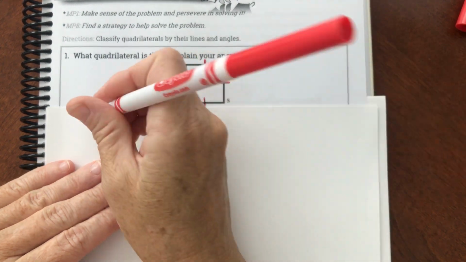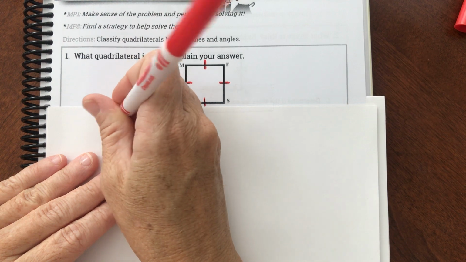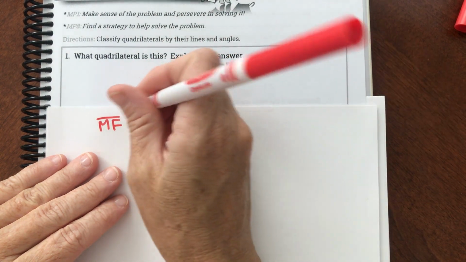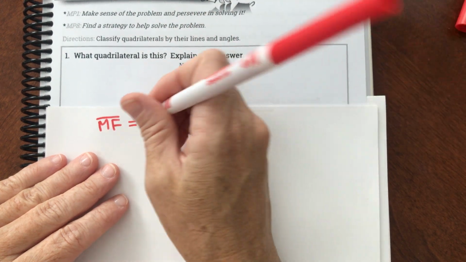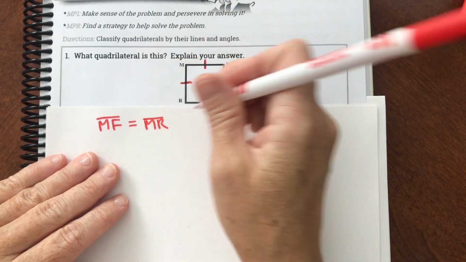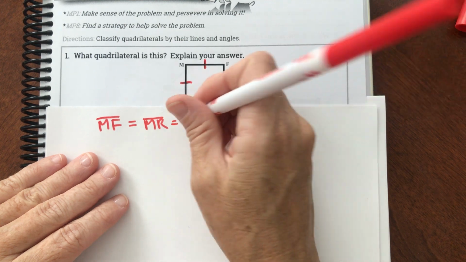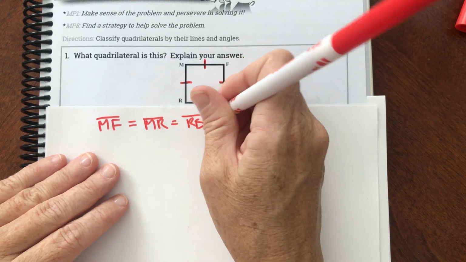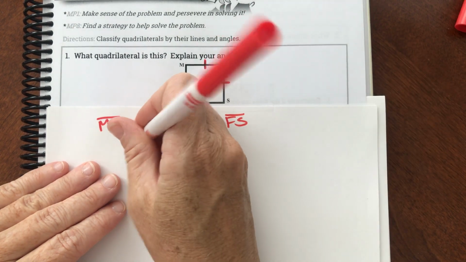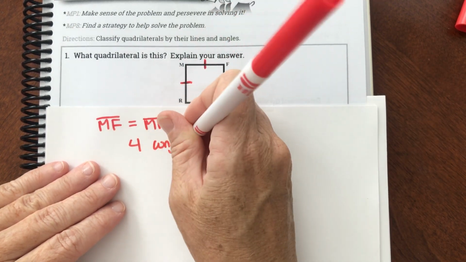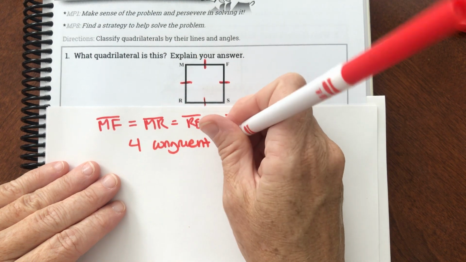That tells me that MF is equal to all the sides: MF equals MR, equals RS, and equals FS. Pretty much it tells me that there are 4 congruent sides.